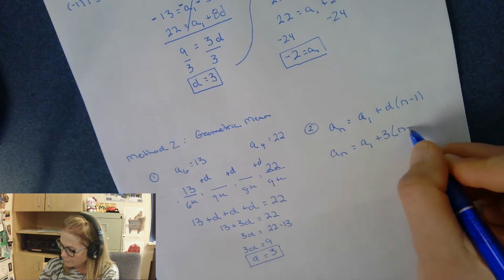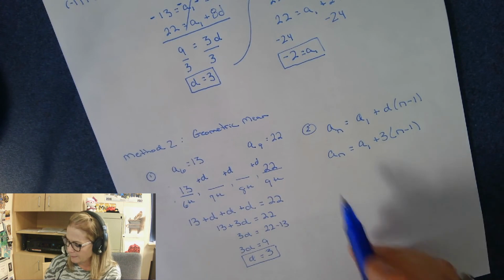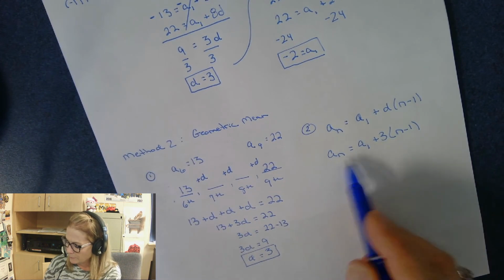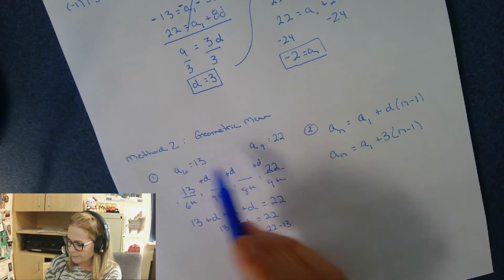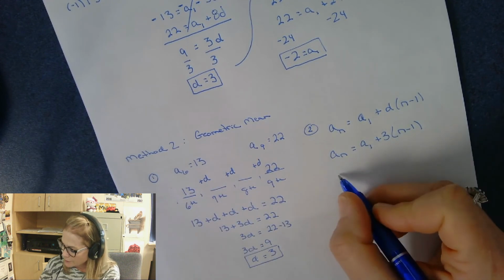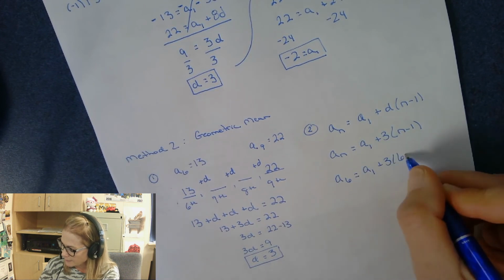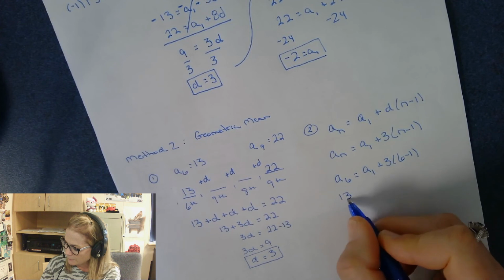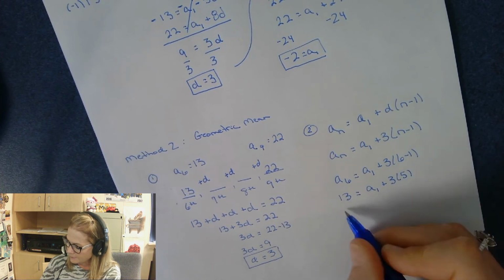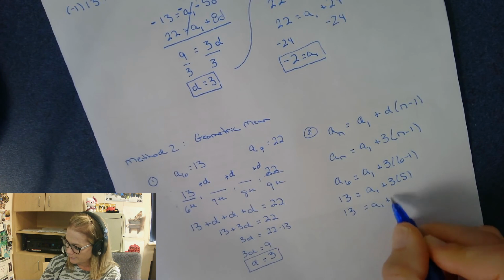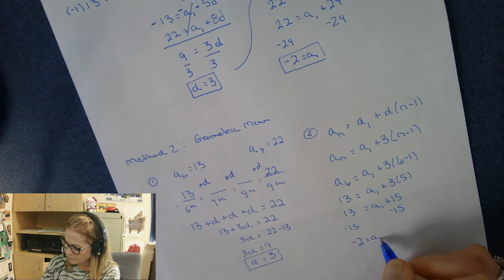Still seems like we have way too many variables. But we have a data point. We actually have 2 data points that we can plug in for a_n. We know what it equals, and that n minus 1. So here we go again. Eeny, meeny, miny, mo. Which one do you like best, right? So let's just do a_6. So we know a_6 has to be a_1 plus 3 times 6 minus 1. And we know what a_6 equals. It equals 13. All right? And so there you go. 13 equals a_1 plus 15, minus 15, minus 15, negative 2 is our first.